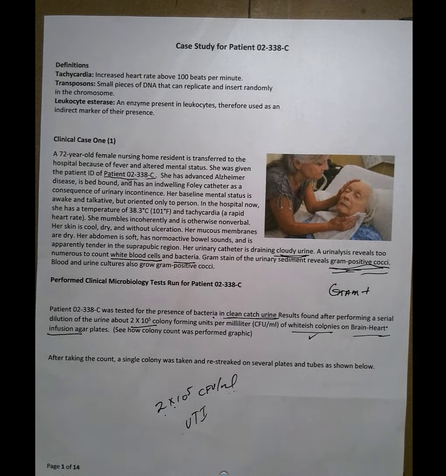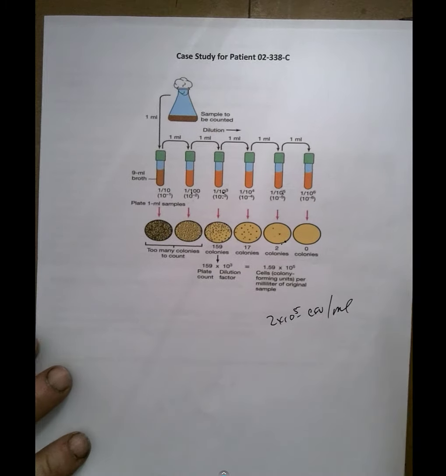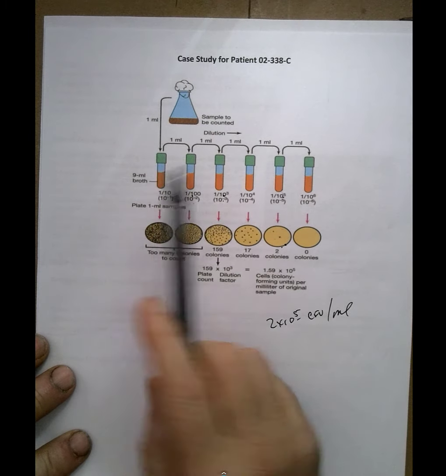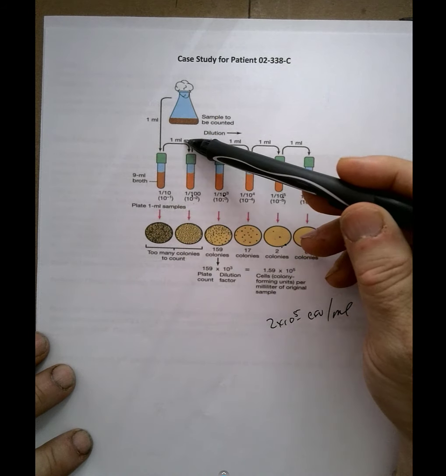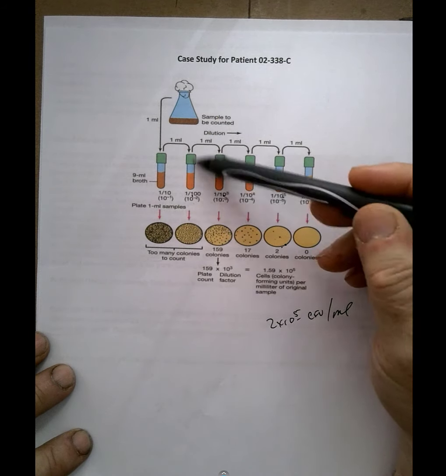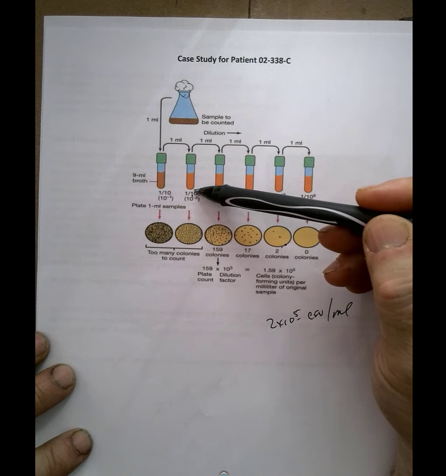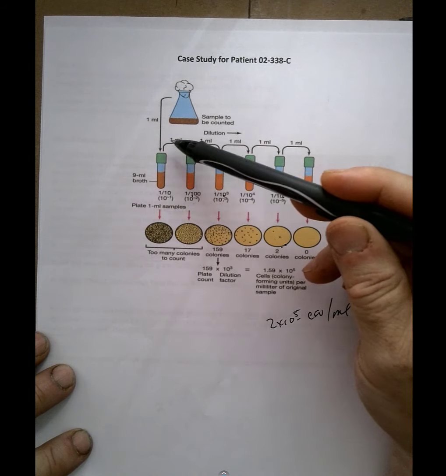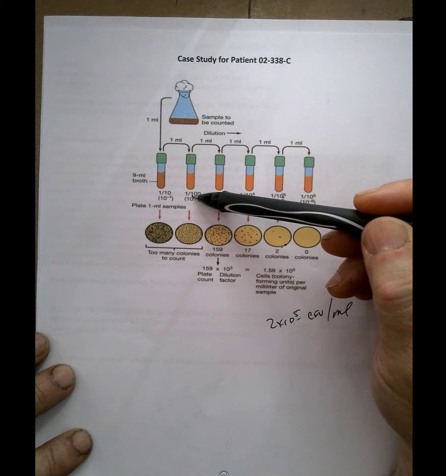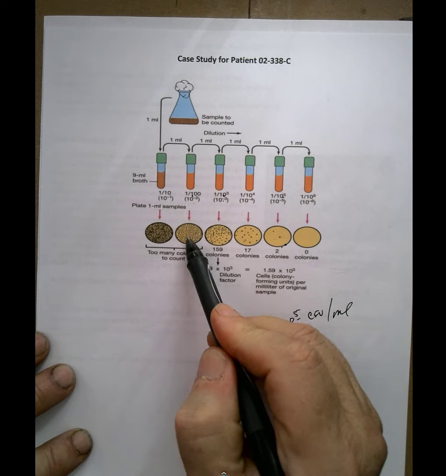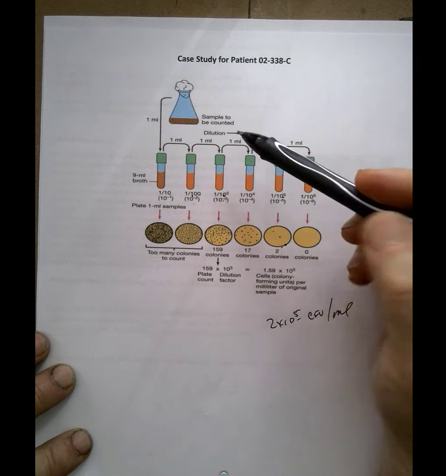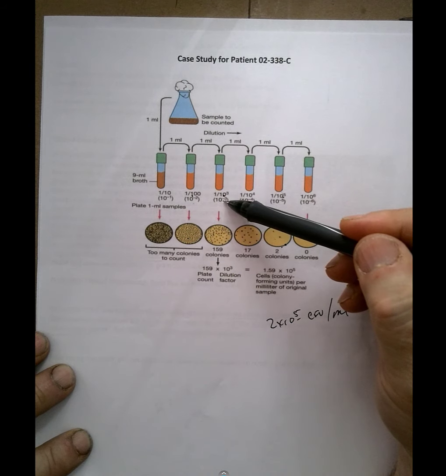So how did they get the 2 to the 5th in serial dilutions? All they did was take their initial sample from the urine. You take out 1 ml and you put it in a tube that has 99 mLs. That would be a 1 to 100 dilution, so right there we've diluted it by a factor of 100. And then you take 1 ml and put it into 9 mLs, and that's a 1 to 10.